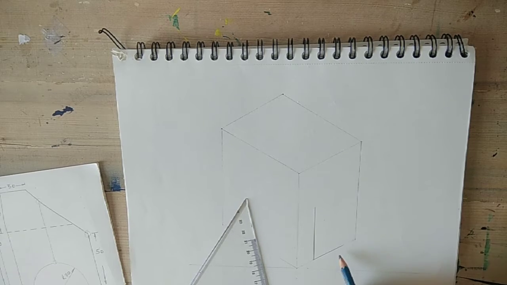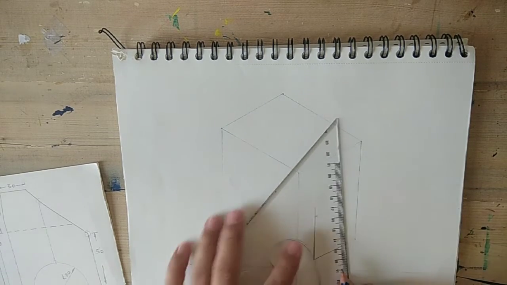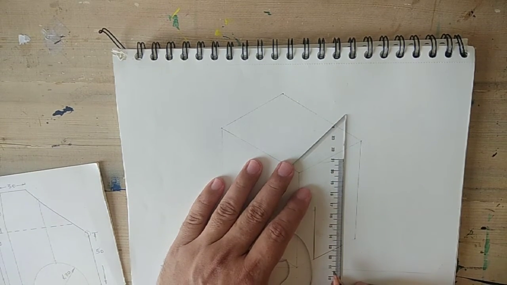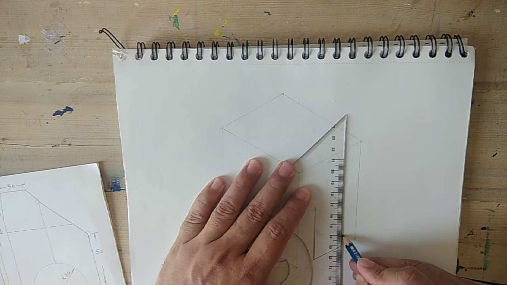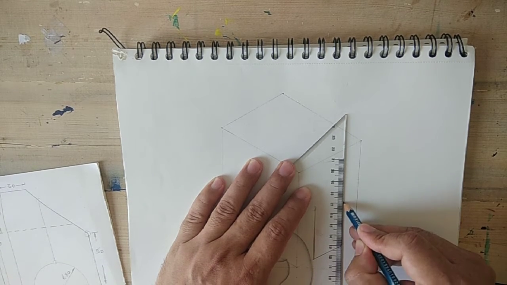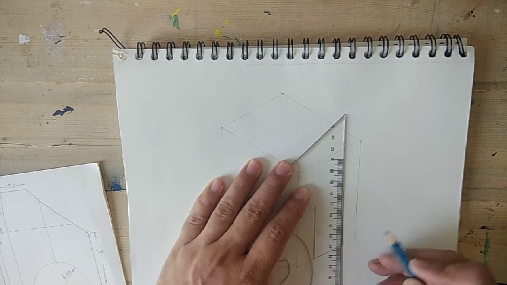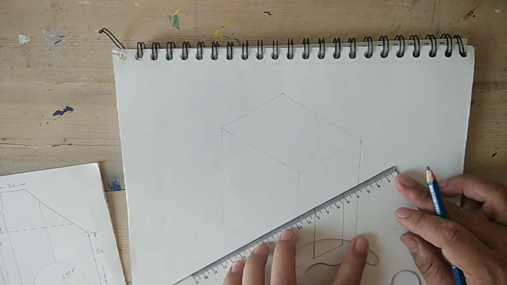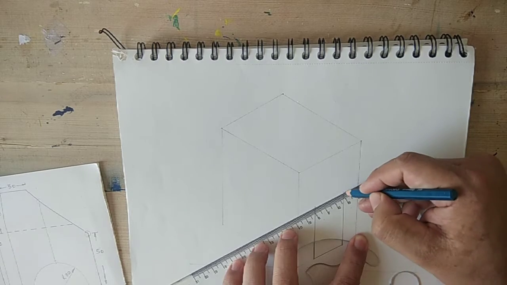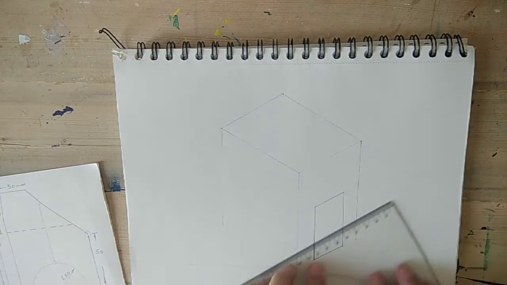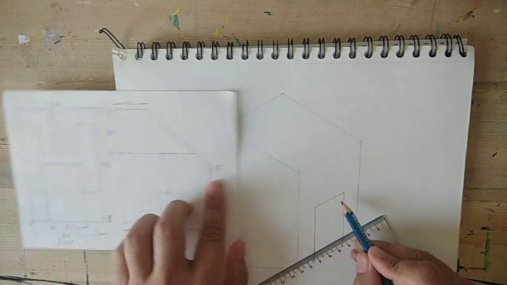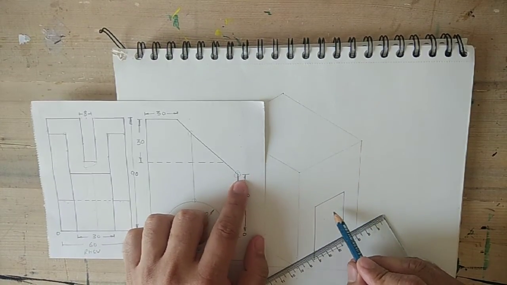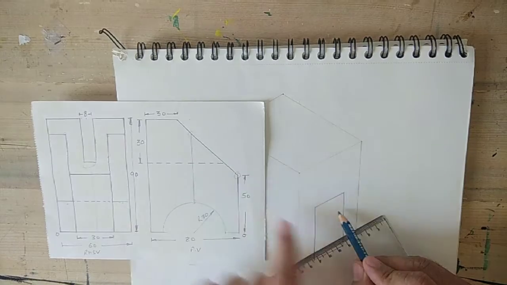Similarly extend this point 50 mm. And now join. Okay, so class, these two endpoints are the starting point of this non-isoline.